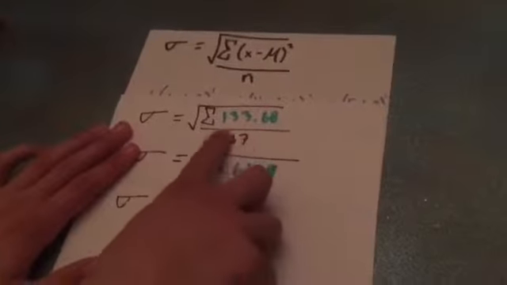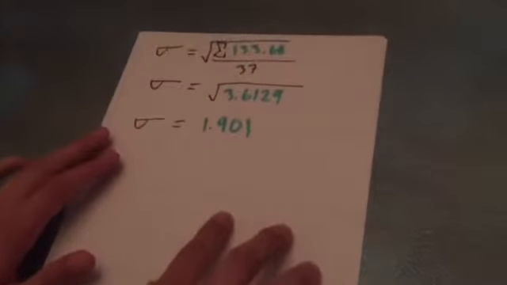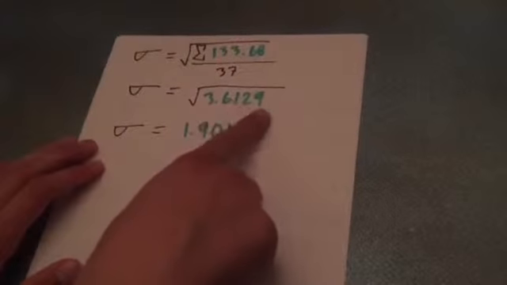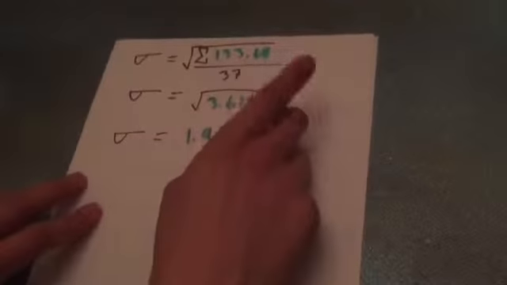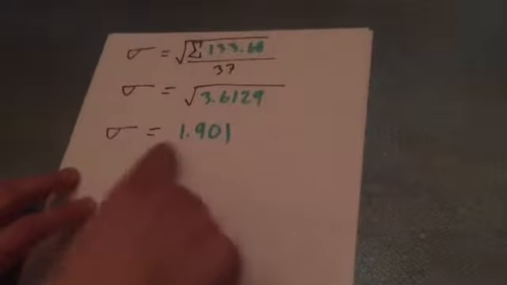So remember, n is the number of terms, so 37 is on the bottom. So basically we just divided that and it came out at 3.6129. Then do the math. Square root of 3.6129. Standard deviation equals 1.901. Okay, so we're almost done with this problem.